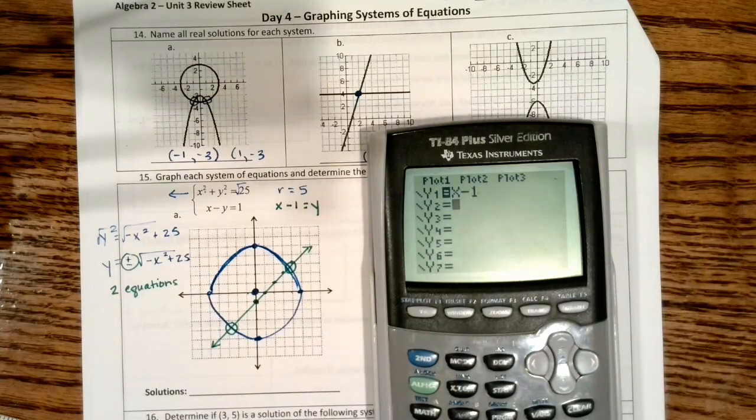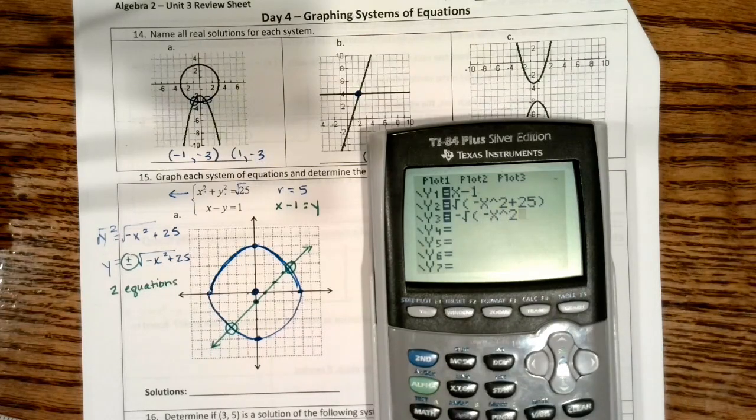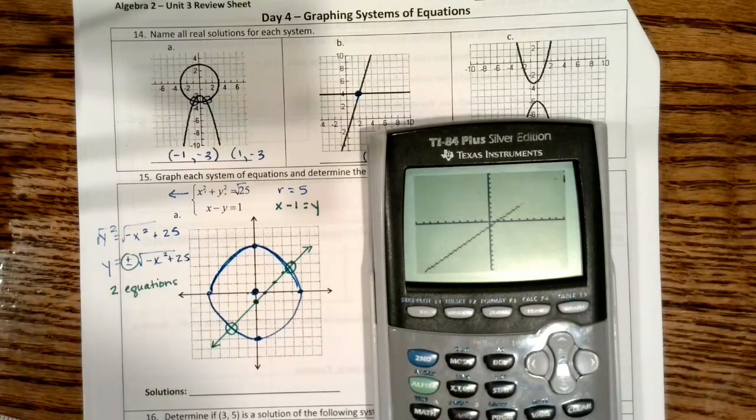So I'll go ahead and do the +1 first. The square root of the opposite of x squared plus 25. And then I'll do the negative of the square root of the opposite of x squared plus 25. When I go to graph them, I can see my linear equation. There's the top half of my circle, and there's the bottom half of my circle.